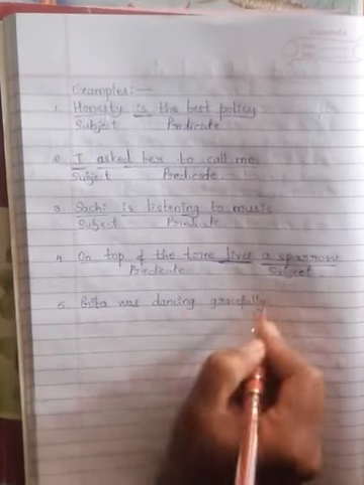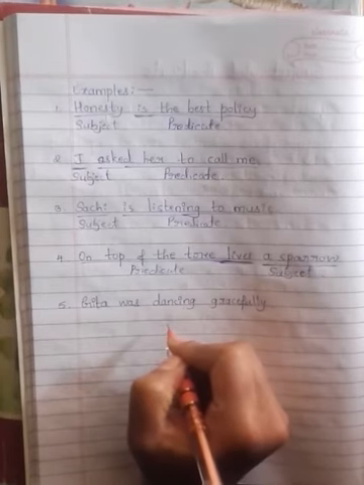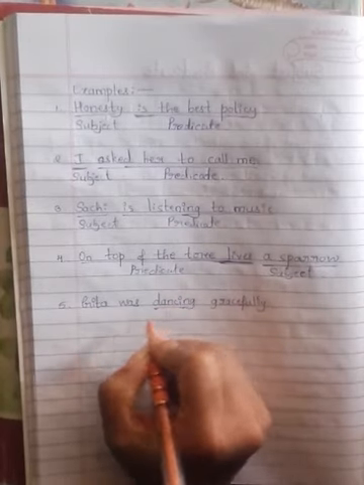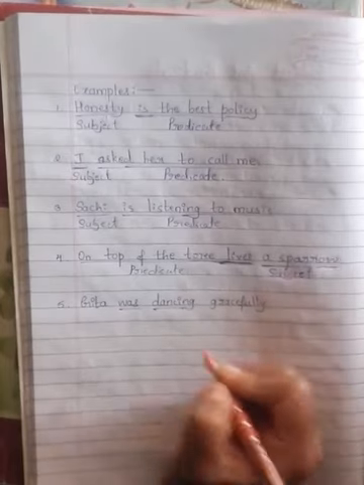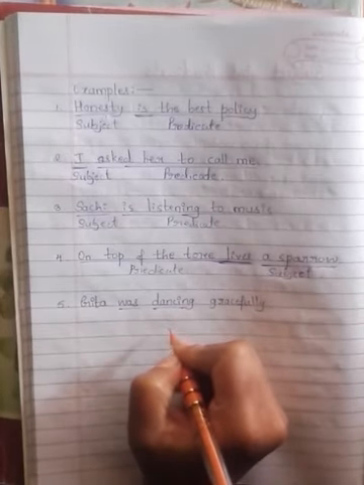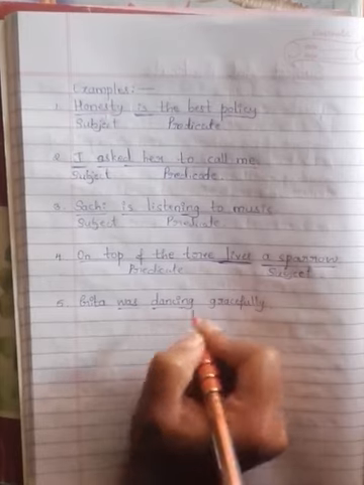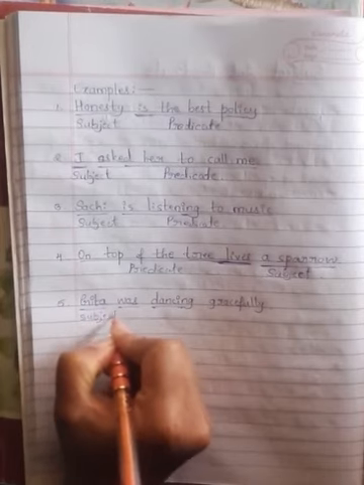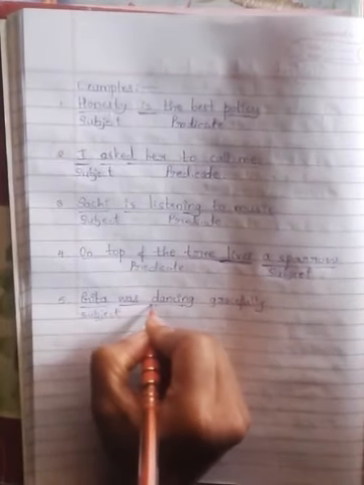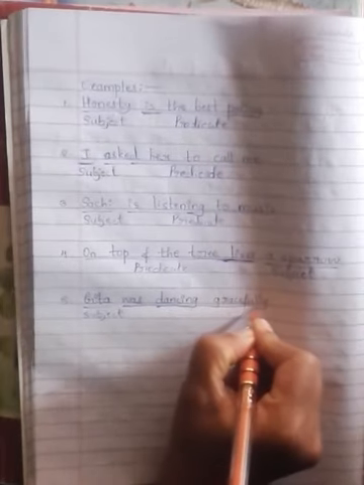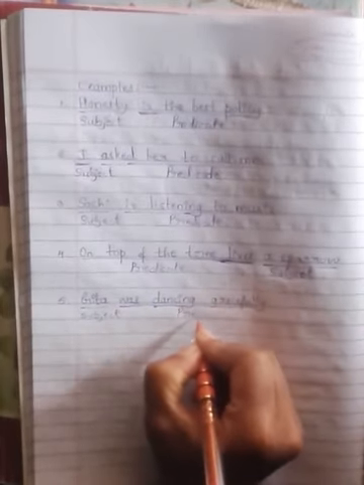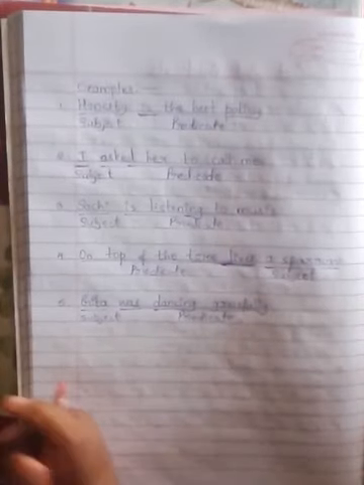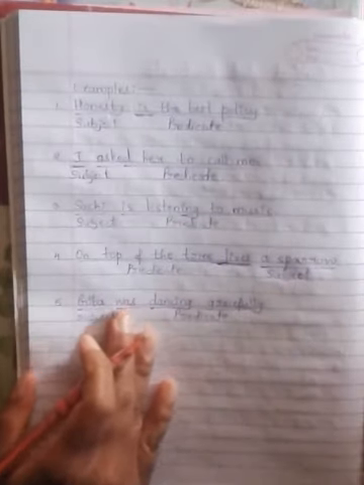Now come for the last example. Geeta was dancing gracefully. Here what is the verb, students? Which word is an action word? Dancing. What she was doing? She was dancing is the verb here. Okay. Who was dancing here? Answer of who is Geeta. Geeta is the subject, and including the verb, the remaining part of the sentence is considered as predicate. Understood, students? Isn't it easy, students? So it is very easy to identify the subject and the predicates.